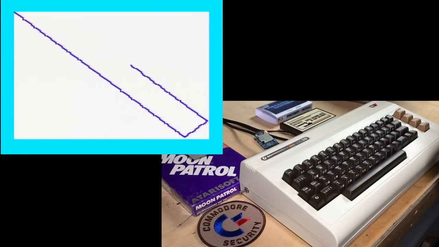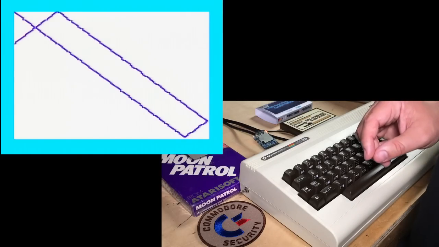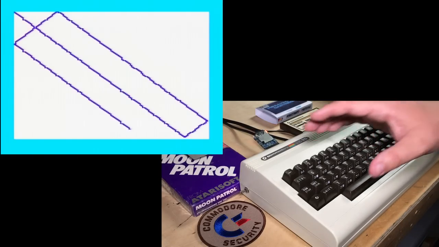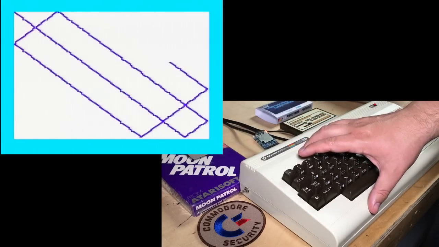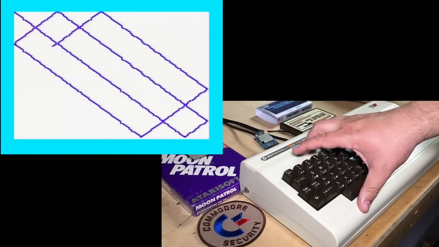And now that'll be drawing a more solid line. Though a zigzaggy line. I don't know why the line is quite that jagged. I'd assume that there's some rounding errors going on here.